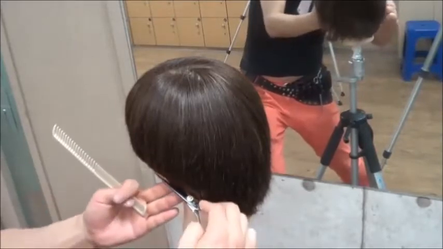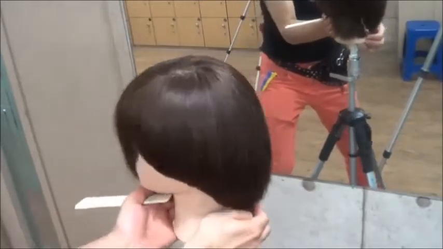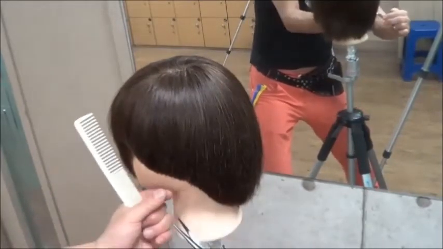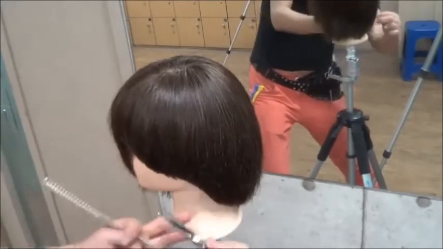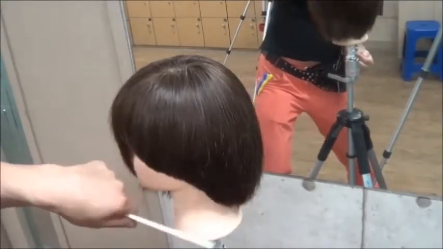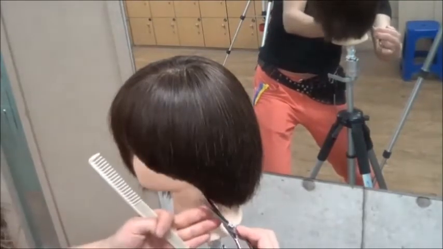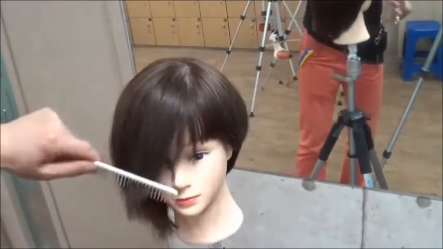And then cut the flip line differently. Next, this part usually just blend.